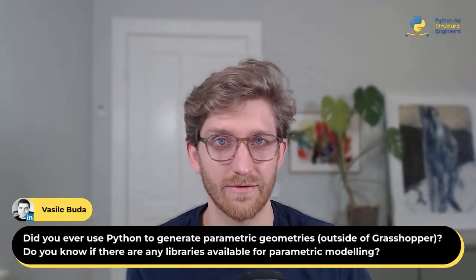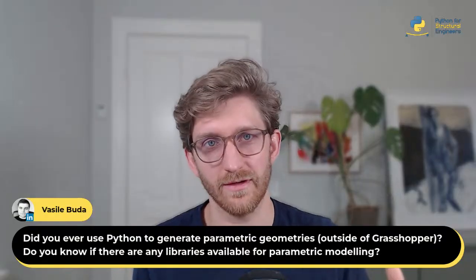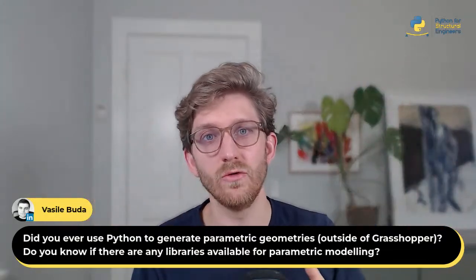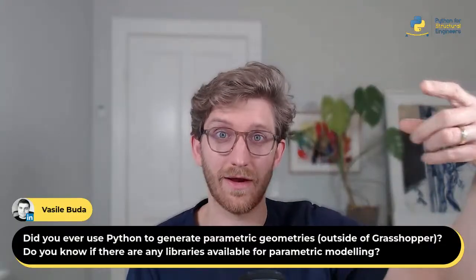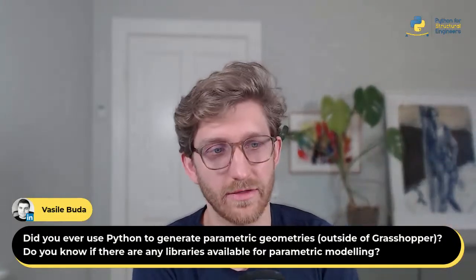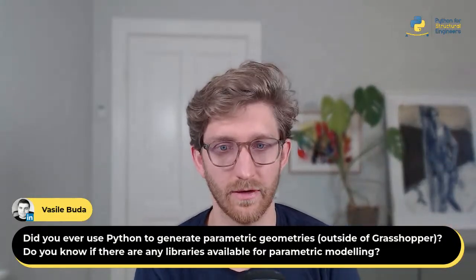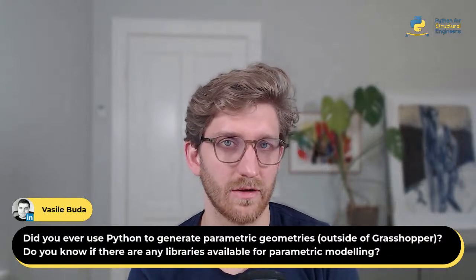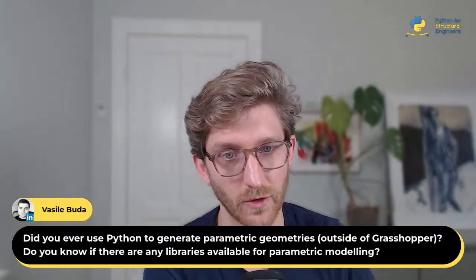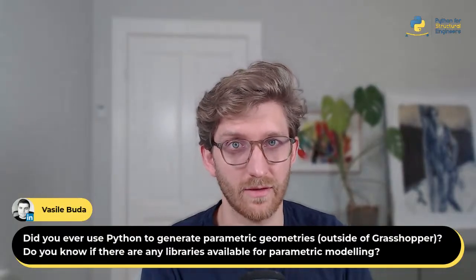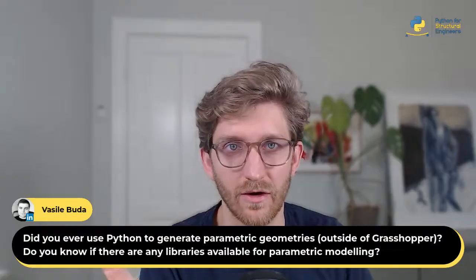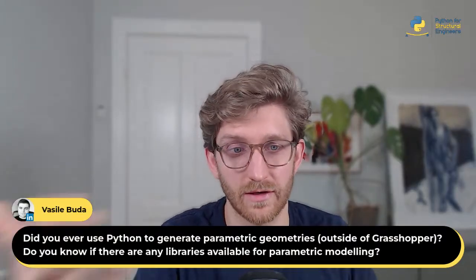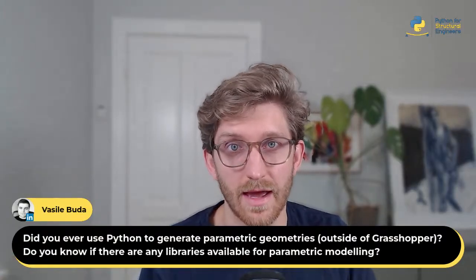There I use Grasshopper, but to post-process the data or do some of these loops inside Grasshopper, I use Python a lot. So it's extremely useful there as well. I don't know if there are any libraries available for parametric modeling. I honestly don't know. But you can use it together with Grasshopper. There's services like Victor, other web platforms that can use Python.